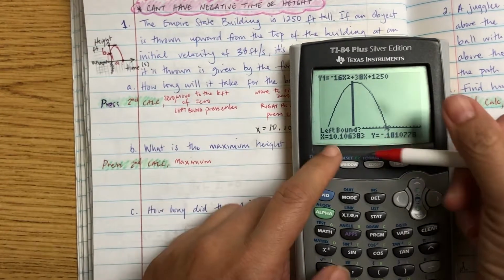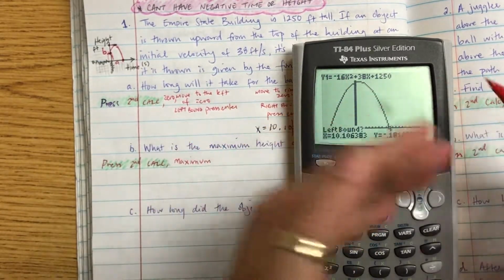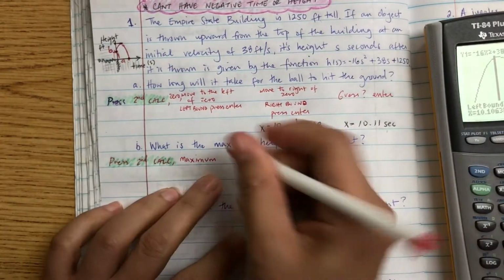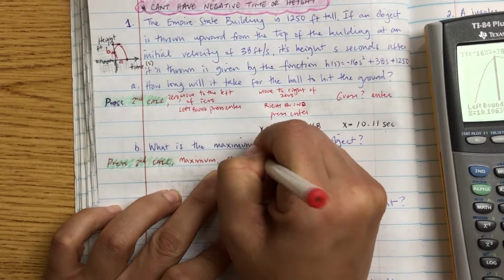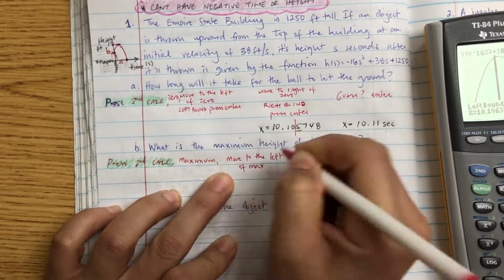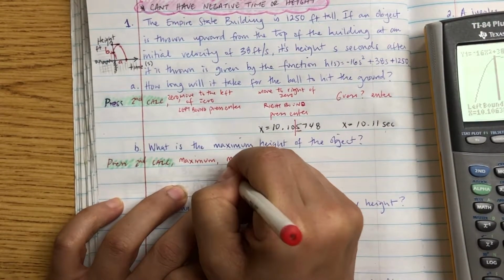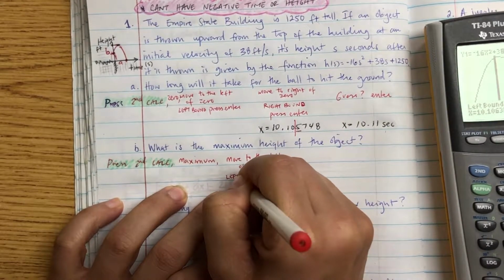All right, and again, it's going to ask you the left bound and the right bound. What you need to do is go to the left of the maximum and the right of the maximum. So your next note is move to the left of max. So left, this is the left bound. And you're going to press enter.